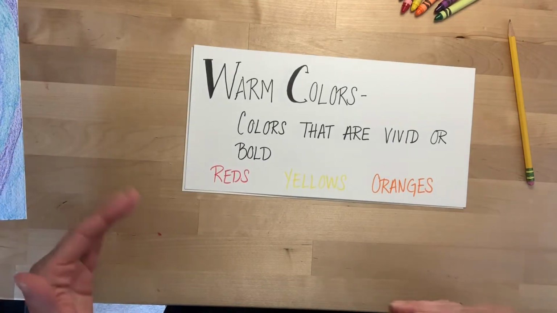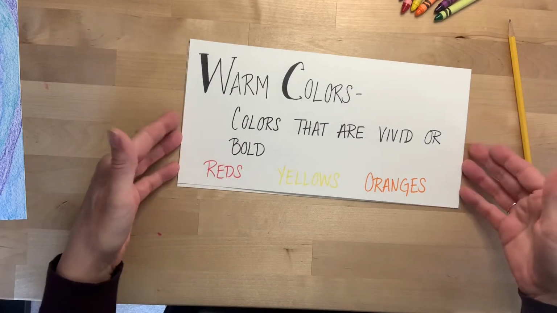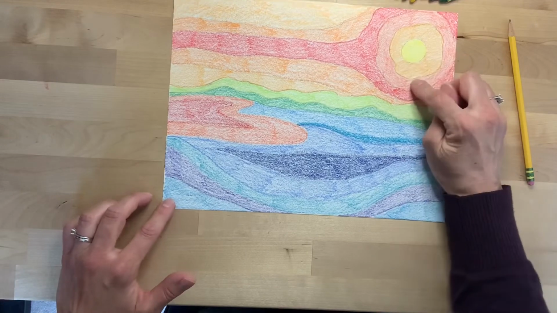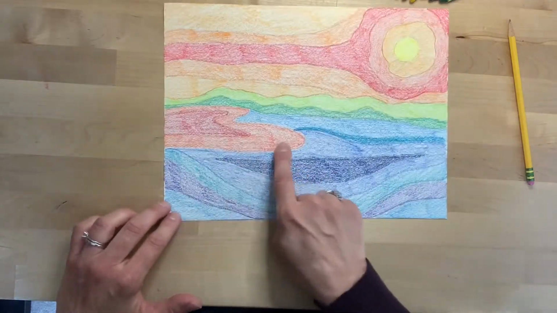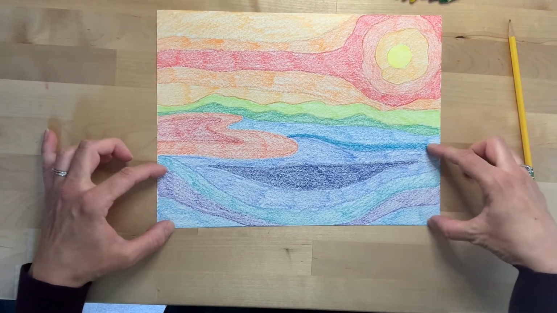Warm colors are colors that are a little more vivid, a little more bold colors. Think about bright colors. So I have my warm colors up here in the sky. I have it here in my island a little bit. So warm colors and cool colors are what we're going to be doing.